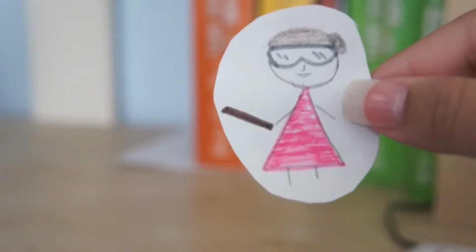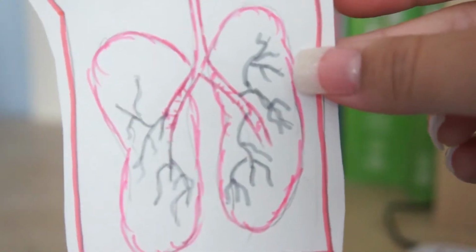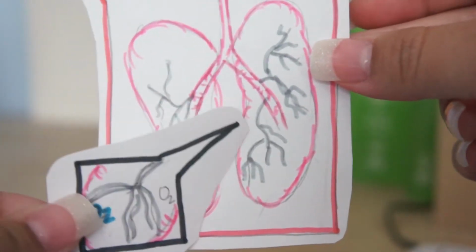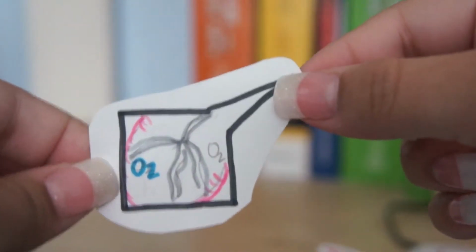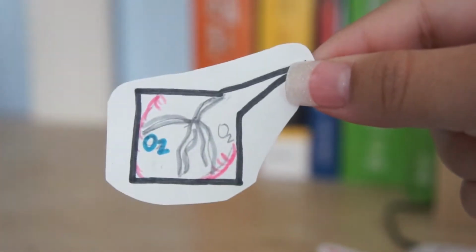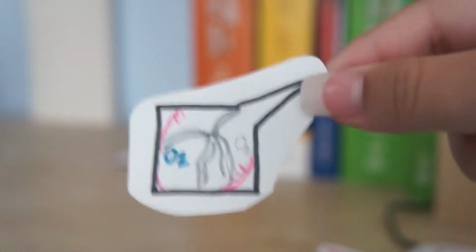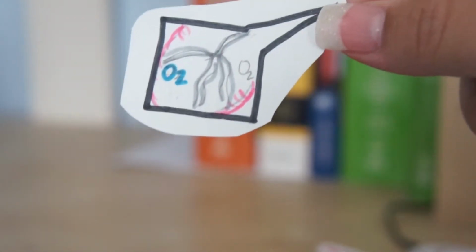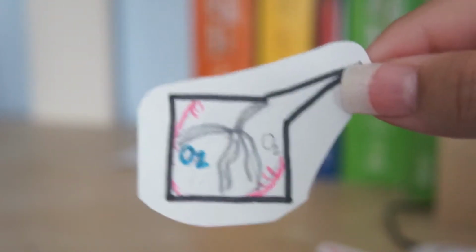Like in my lungs right here, if we focus in on a specific area, you can see that there's a high concentration of oxygen. So there is a large mix of gases. For partial pressure, we focus in on the oxygen gas and the pressure it exerts.